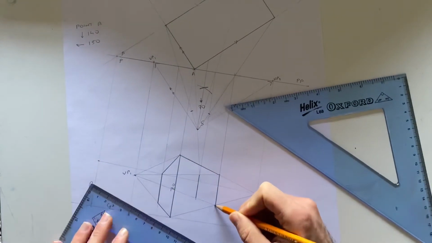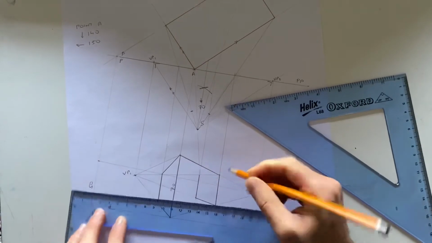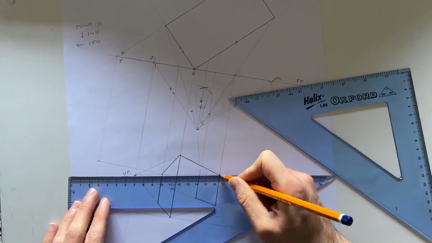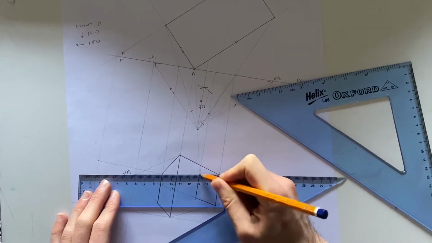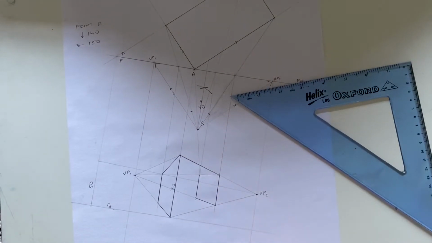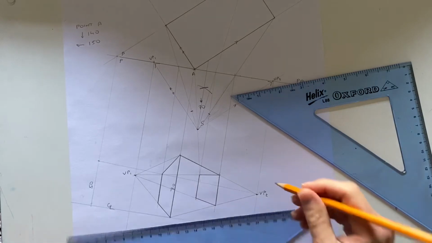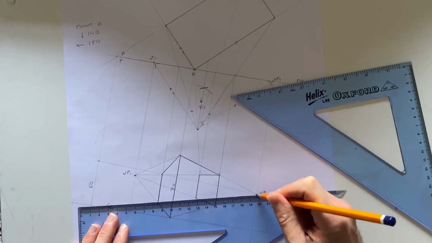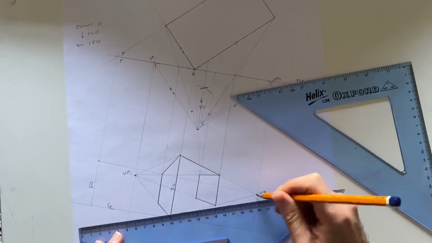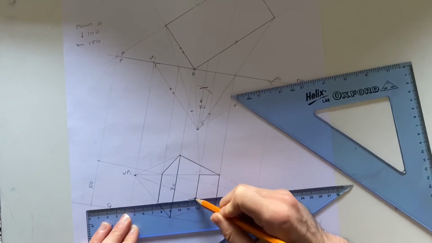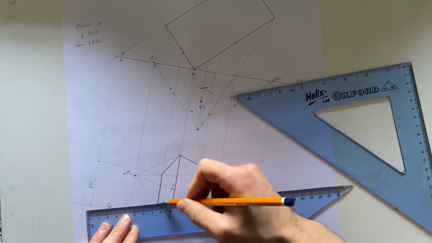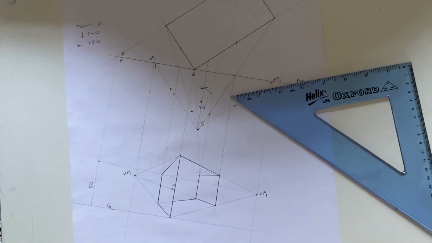I now get the inside. Now I have my ground part there. If I look, the inside connects all the way back there. Obviously you can't see anything inside that part.